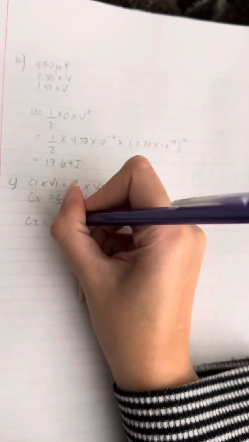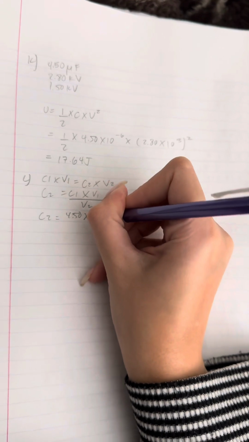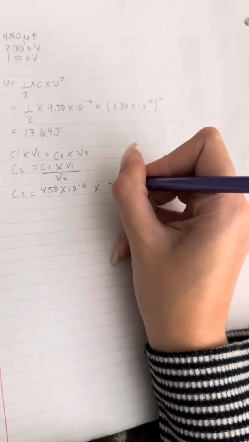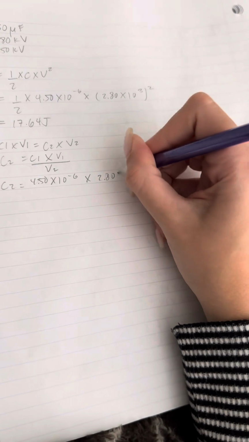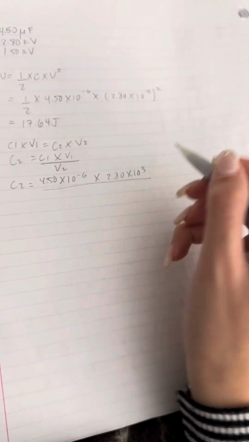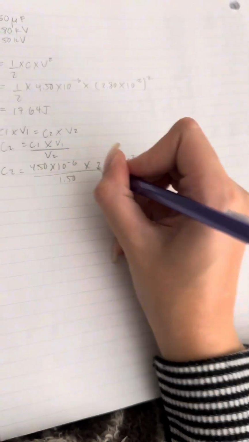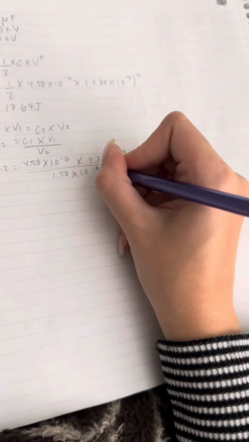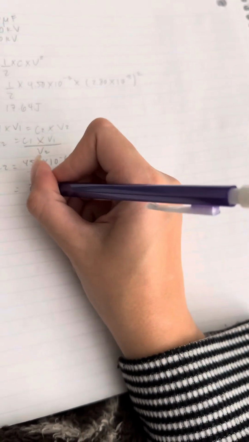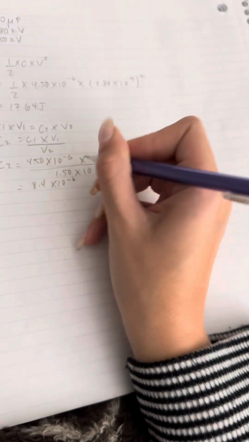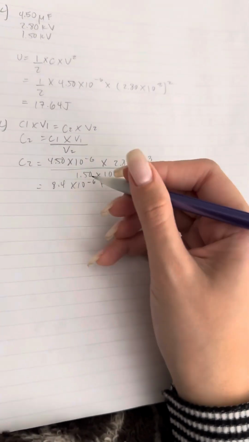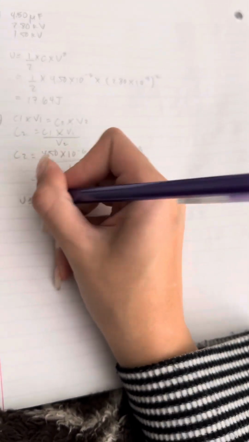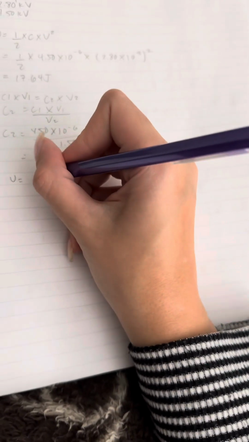Okay, so then here we're just going to plug in our values. Our C1, which is 4.50 times 10 to the negative 6, times 2.80 times 10 to the third power, all divided by our second voltage, which is 1.50 times 10 to the third. And then all of this is equal to 8.4 times 10 to the negative 6 F. And then what we're going to do is, once again, use the formula that we used for part K in order to find our answer.